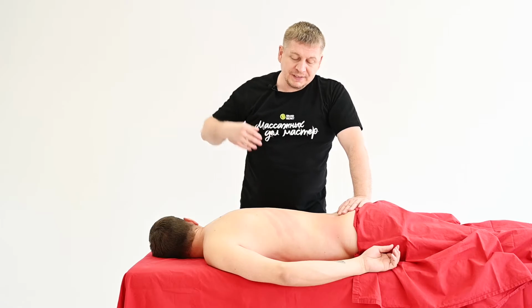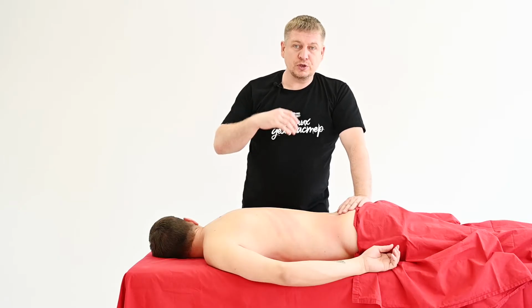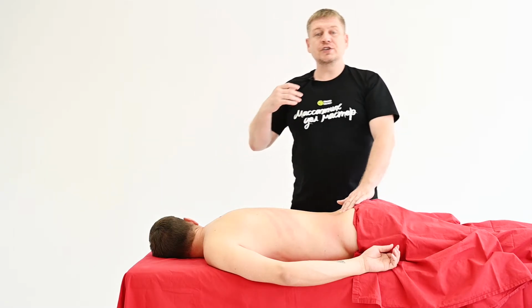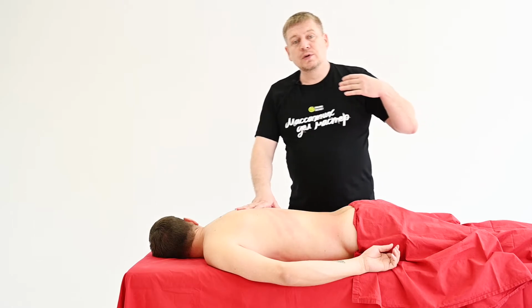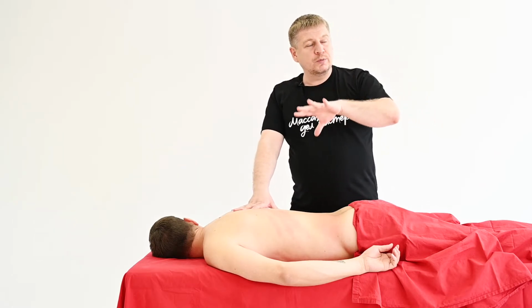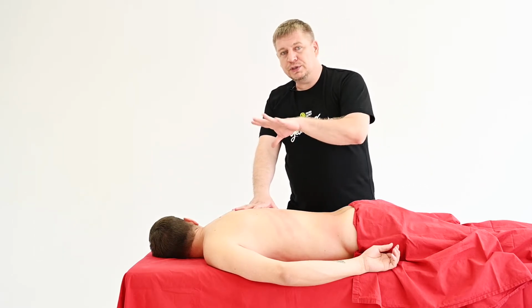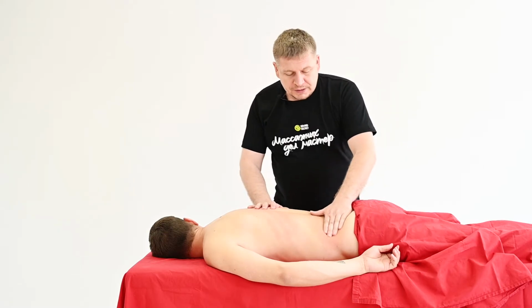Just don't make any sharp transitions from one technique to another. Try to make really smooth movements so that the person being massaged cannot feel all these transitions. In this case, each of your movements and each transition to the next technique will be really smooth and the whole massage session will be perceived as a single movement.